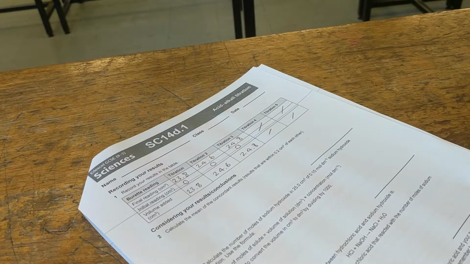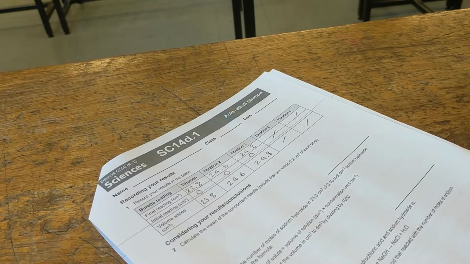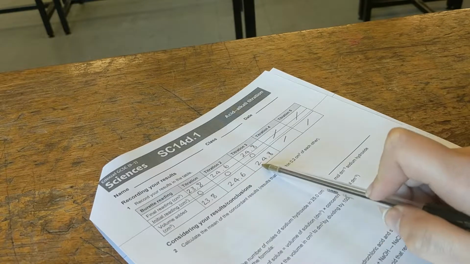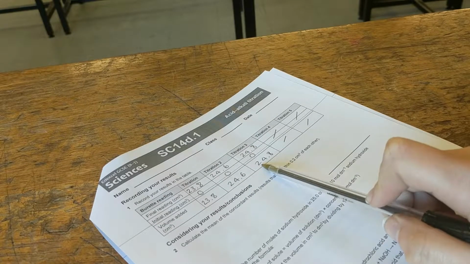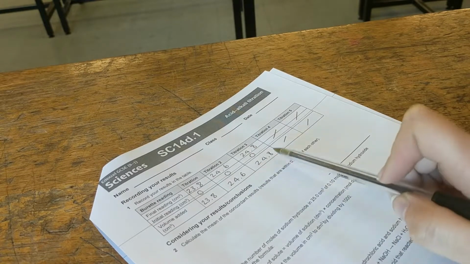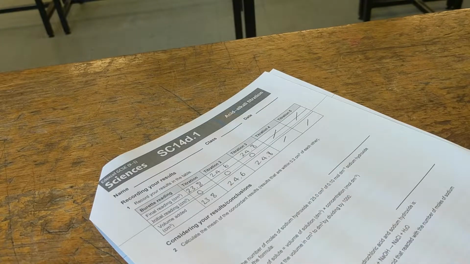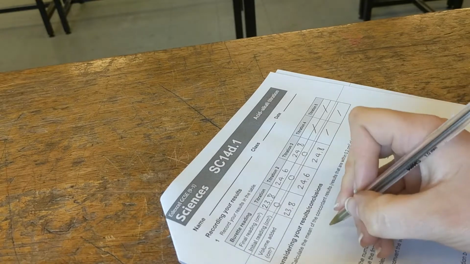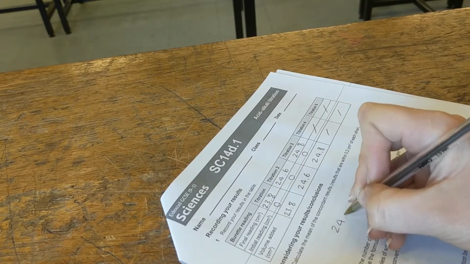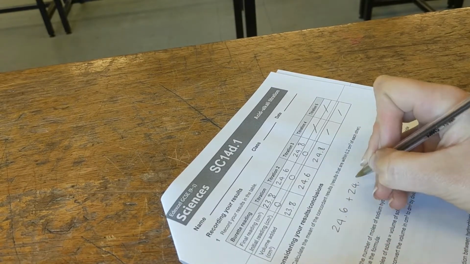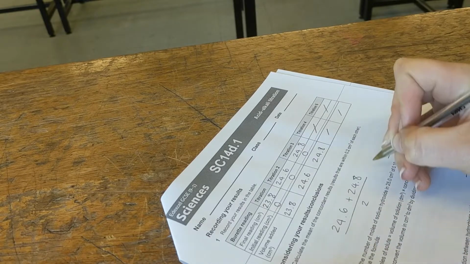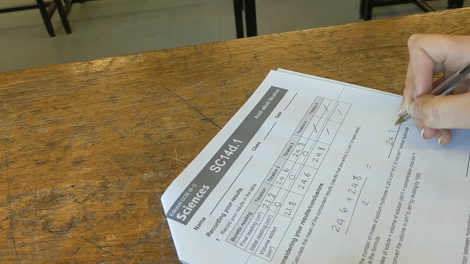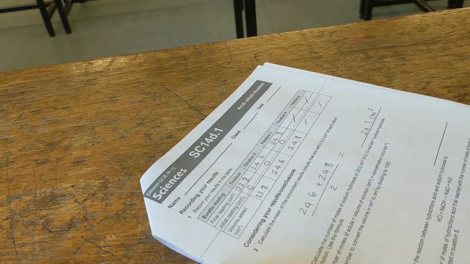Okay, so here we've got the results table from the titration we've just done. We've got the rough titration here, and then we did 2 further titrations to ensure that we got 2 concordant results within 0.2 of each other. The first thing we need to do, as you can see here, is to calculate the mean. So we would do 24.6, add 24.8, divide them by 2, and that comes out at 24.7 centimetre cubed.